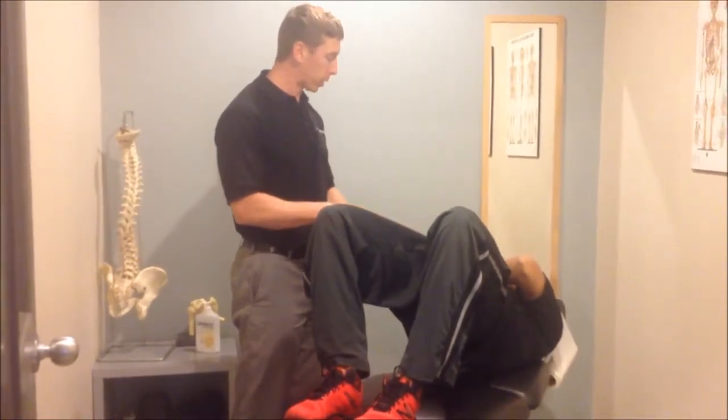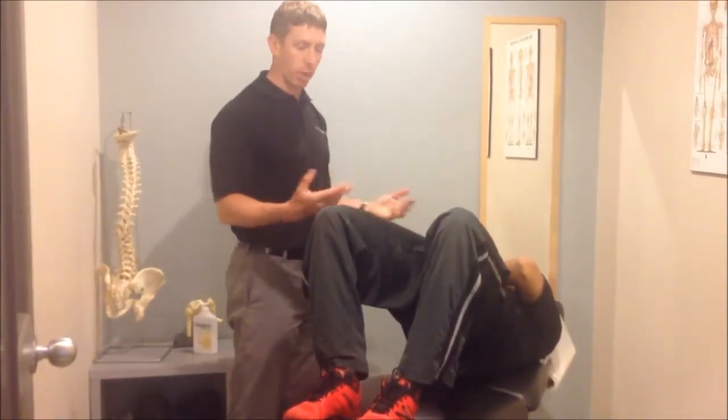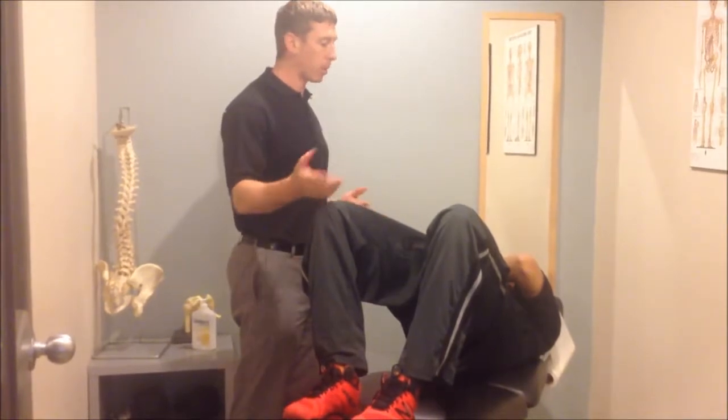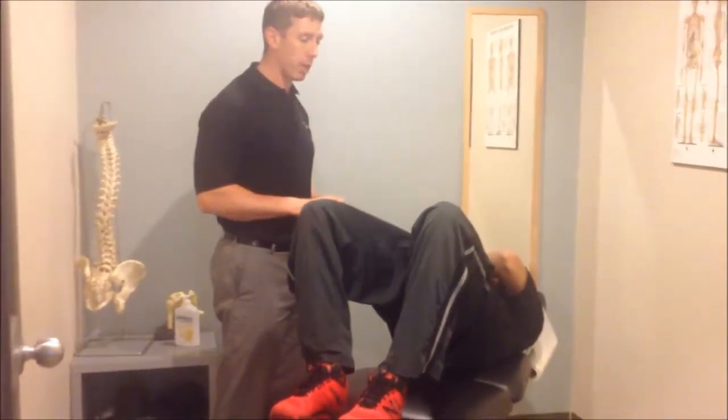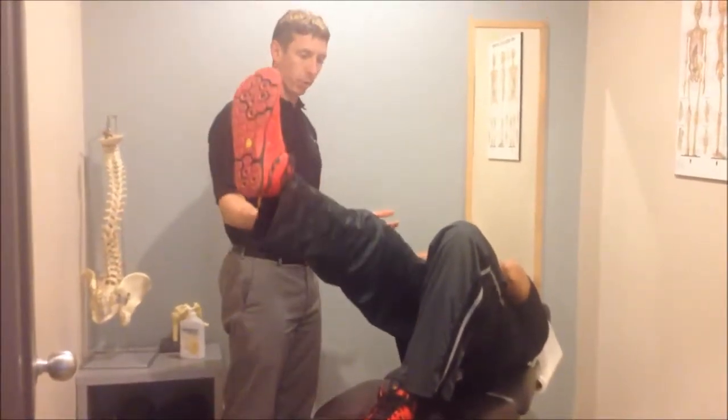Any pain in this position? No. If they don't have any pain, we're going to challenge them a little further and say, I want you to balance on one leg. Can we try to straighten out one knee for me? We're going to hold that position for a couple of seconds.